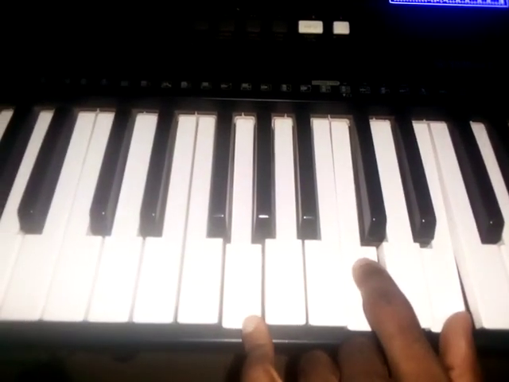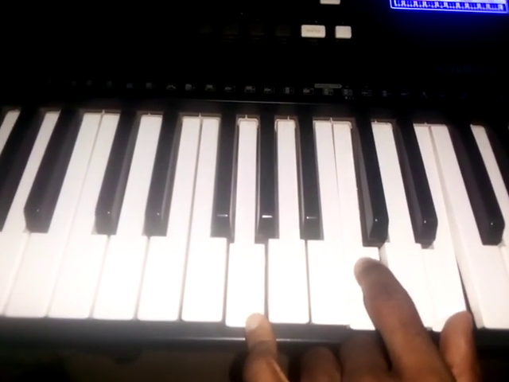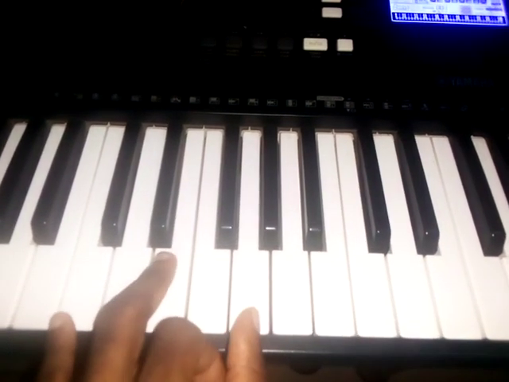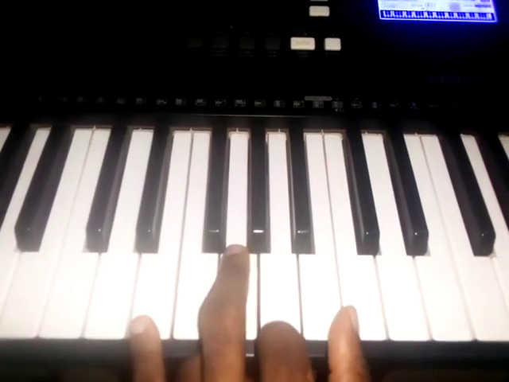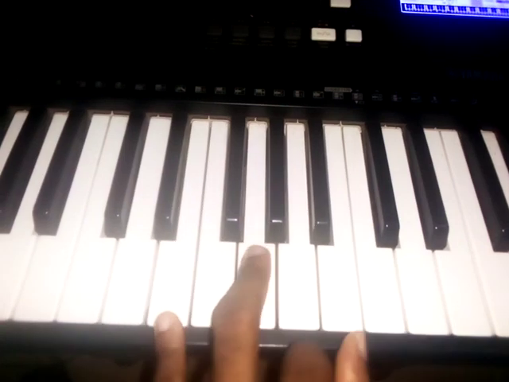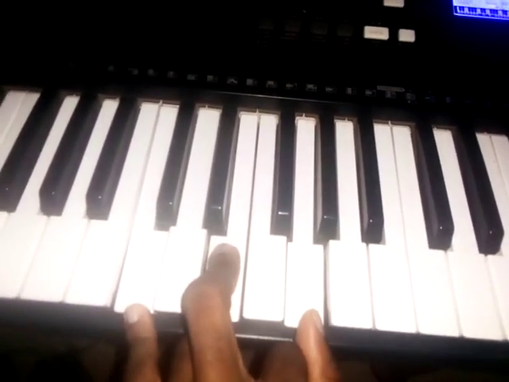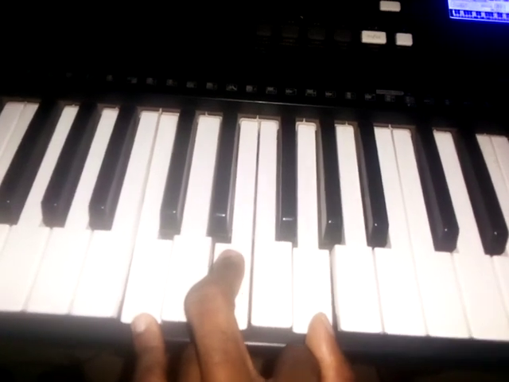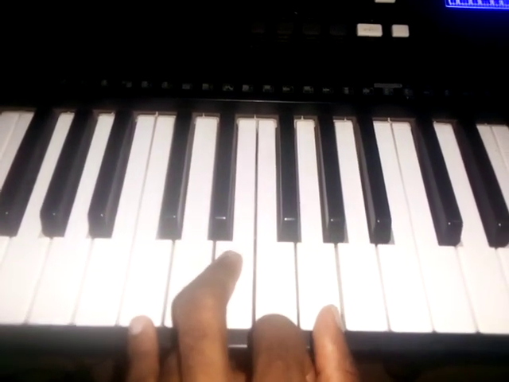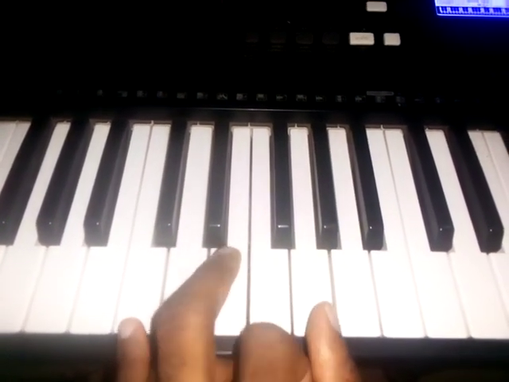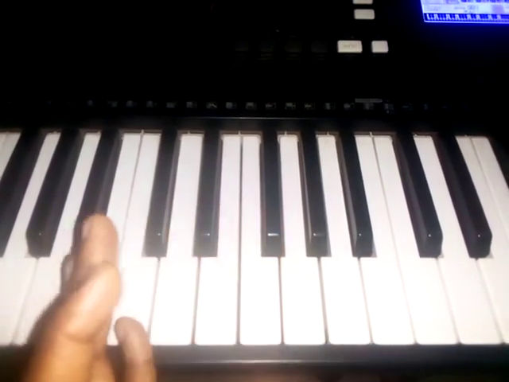My open voicings are going to be based off my root position chords and my first inversion chord. Let's say we have a C major triad and all the notes are packed together. Now we want to open these notes and play the notes at a different octave.